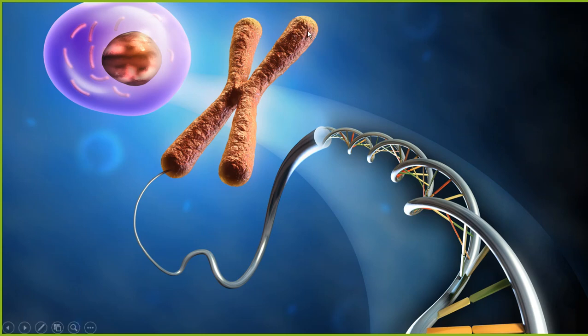Okay, so this particular picture is showing you a chromosome. A chromosome is a condensed form of chromatin. Chromatin is composed of DNA and proteins. So, chromosome, chromatin. When we speak of chromatin, that's the untangled form of DNA, and the DNA itself carries genetic information.